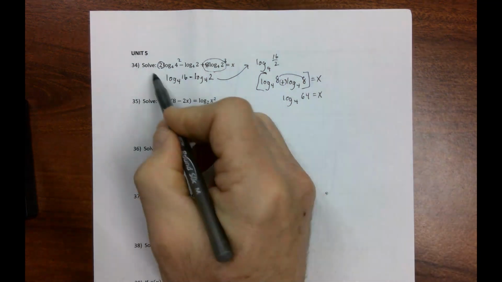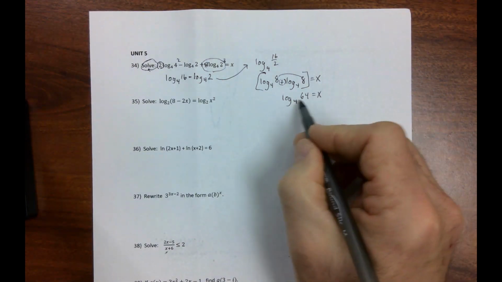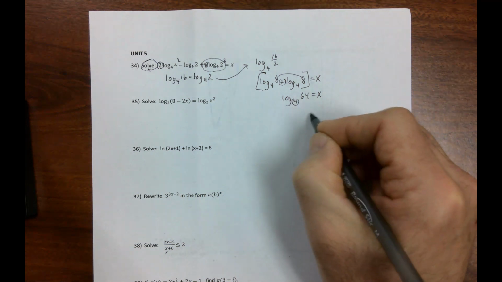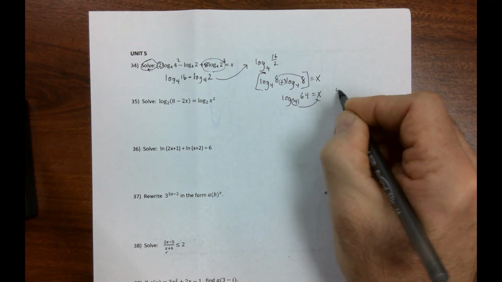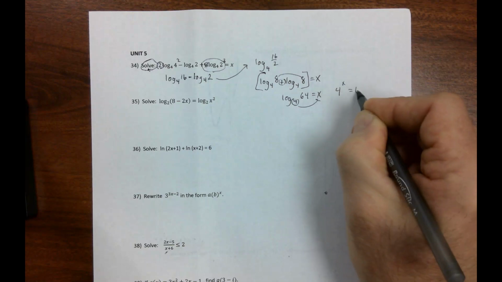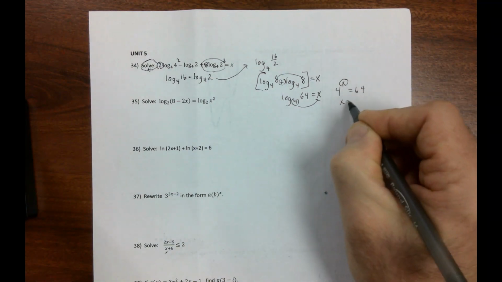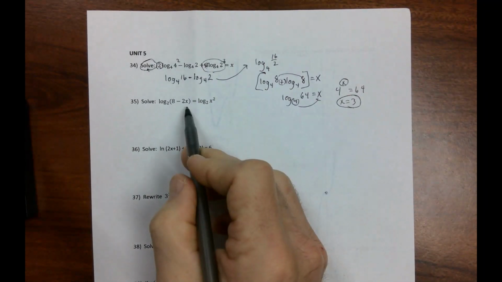Now it says to solve it. Well, this is a logarithmic equation, so I'm going to start with this. There's my base. Go here. So 4 to the x power is 64, and I can just look at that and go, hey, 4 cubed is 64, so x is 3. So there's that one. This one's a little different.